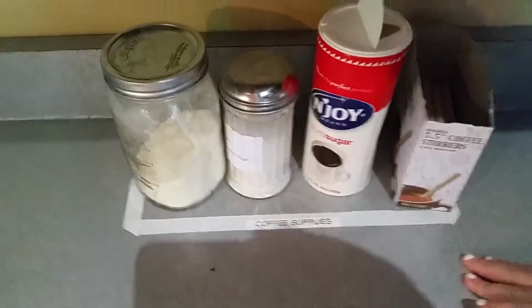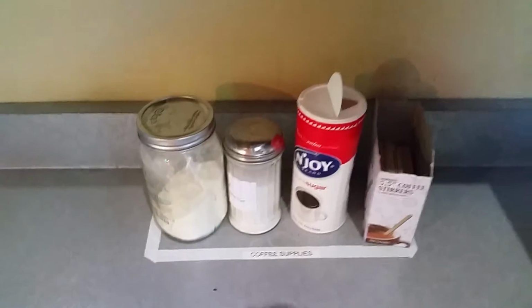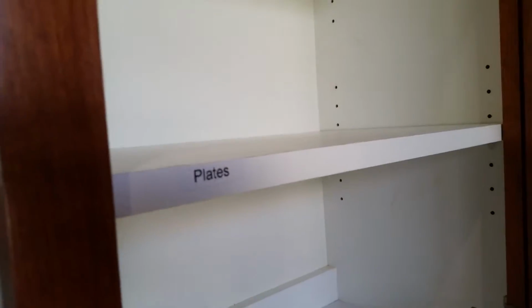And our creamers and our coffee supplies, along with plates and napkins. And then down here we have some more coffee supplies just out right next to the coffee. And then here we have our mugs and where our plates would go, along with Tupperware, and it's all labeled so everyone knows where it is. And that's a lean kitchen.